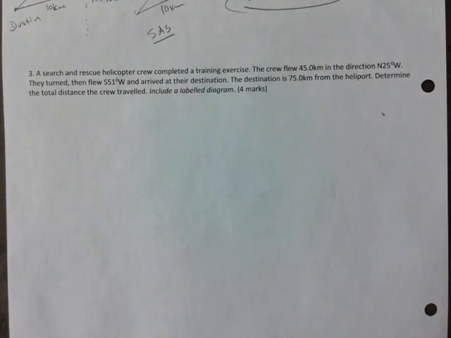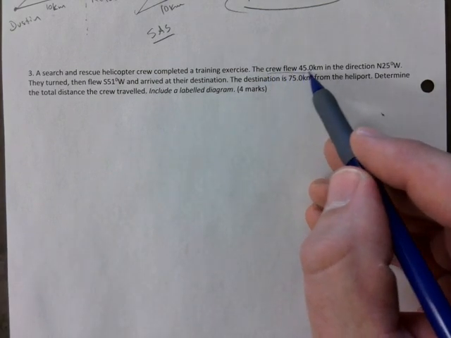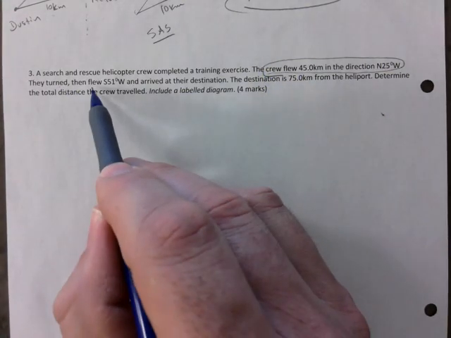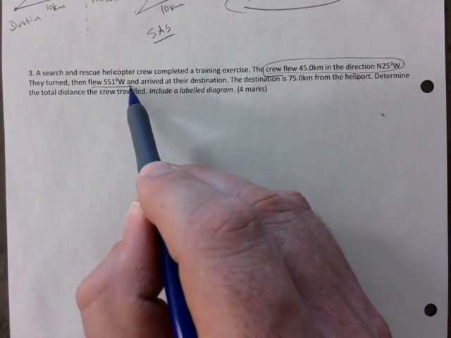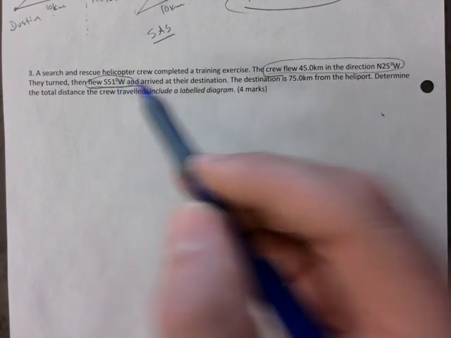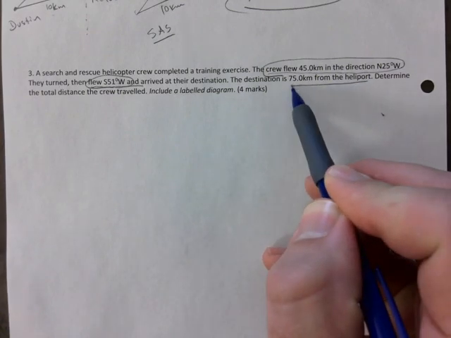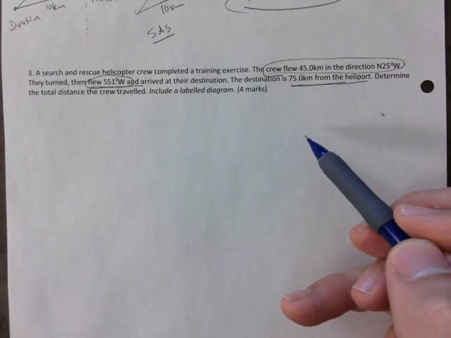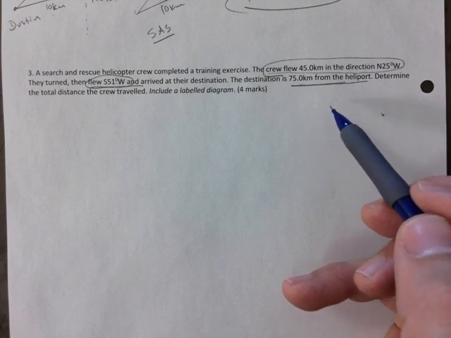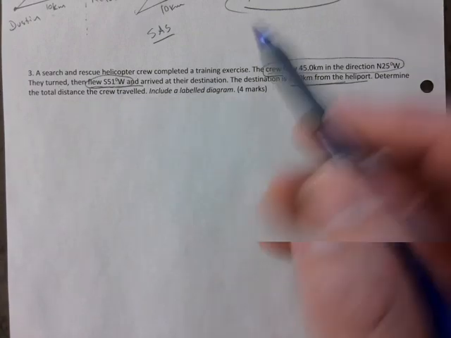The search and rescue helicopter completed a training exercise. The crew is flying 45 kilometers in this direction, turned, flew this way, and arrived at the destination. I just have a direction, notice that. The destination is 75 kilometers from the heliport. Determine the total distance the crew traveled.